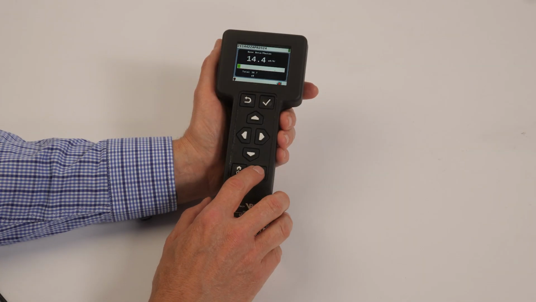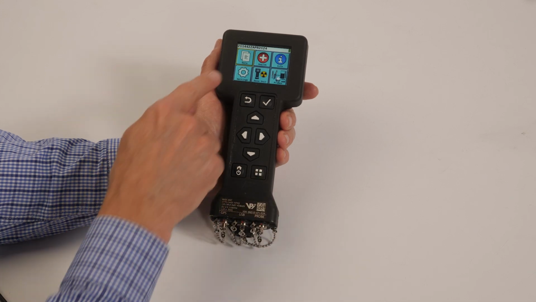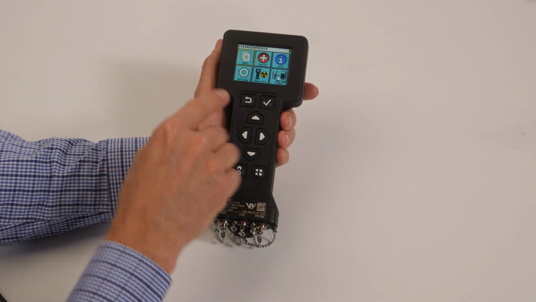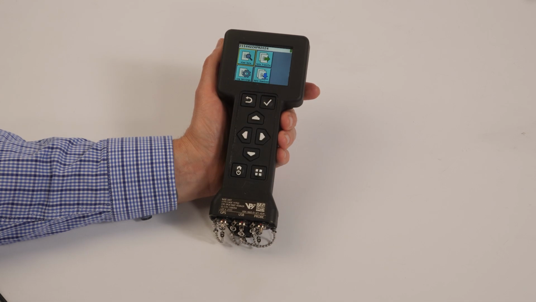Before capturing data logs, make sure the data logging settings match your mission or survey requirements. To do that, press the menu key on the base unit. By default, data is highlighted. Press the Enter key to select the data option.